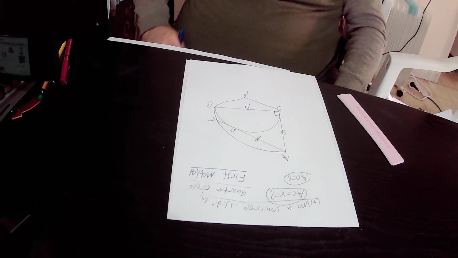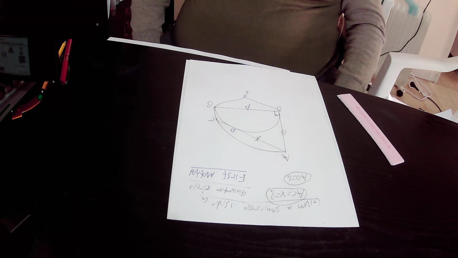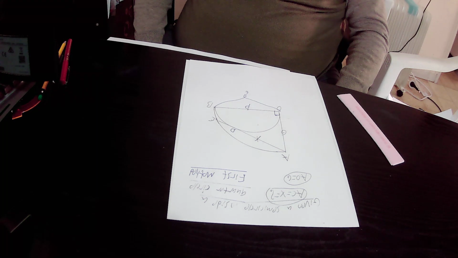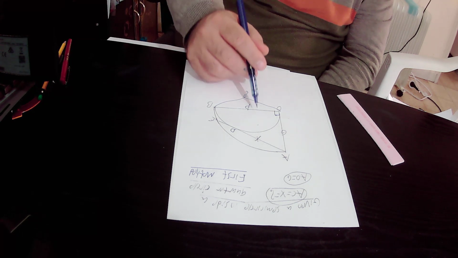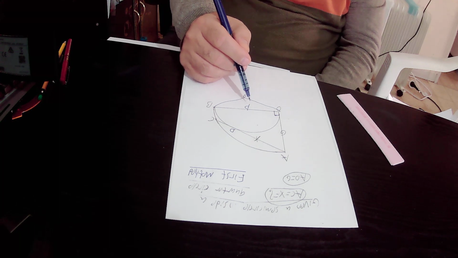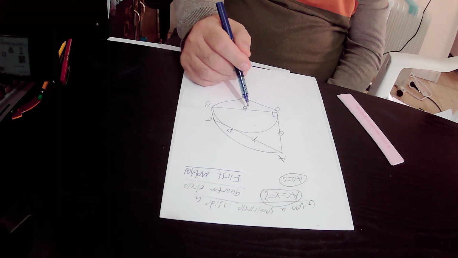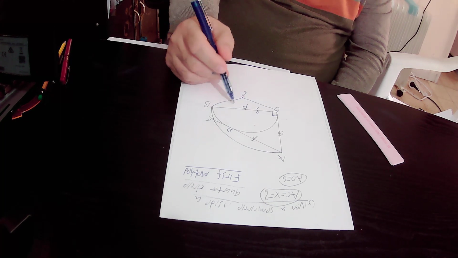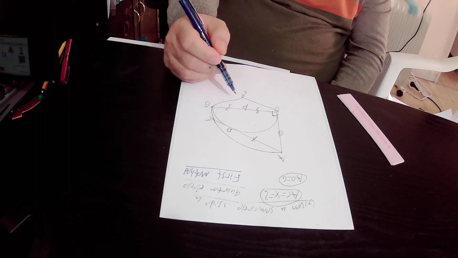And the diameter is twice as large as the radius. So if the diameter of the semicircle is 6 units, it means that the radius of this semicircle will be equal to half of it. That is to say, the radius of this semicircle will be equal to 6 over 2, that is 3 units. So OP equals 3 units, and PB equals 3 units.